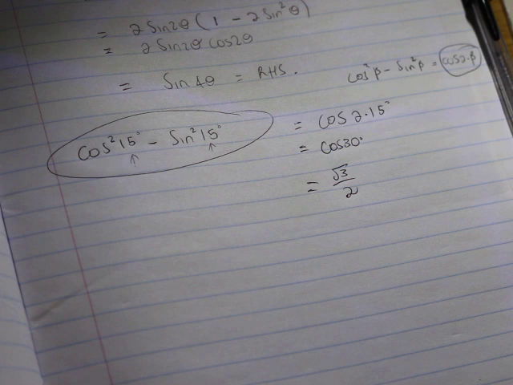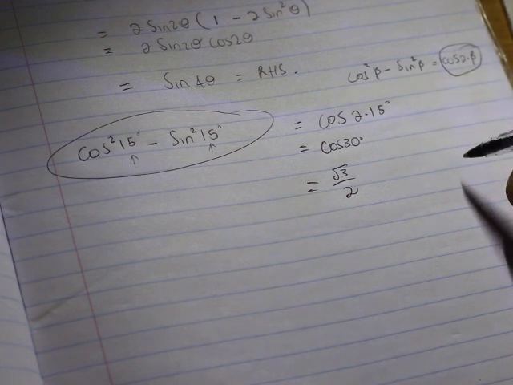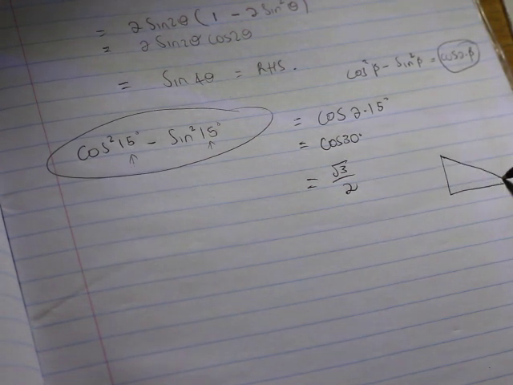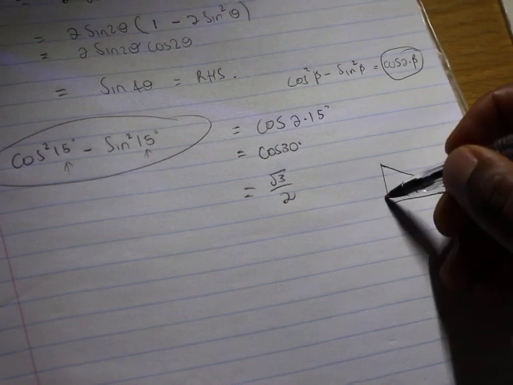Okay. You might as well just draw the triangle so that you guys can see what's happening. I could be wrong, but the triangle will tell us what's going on.